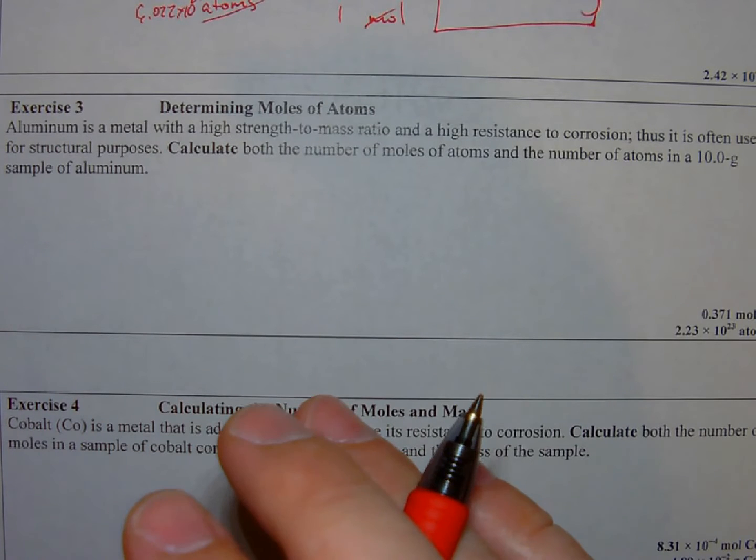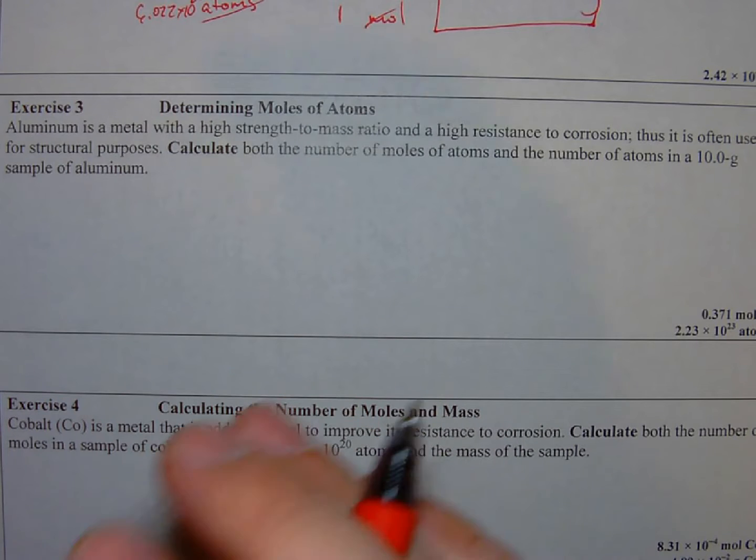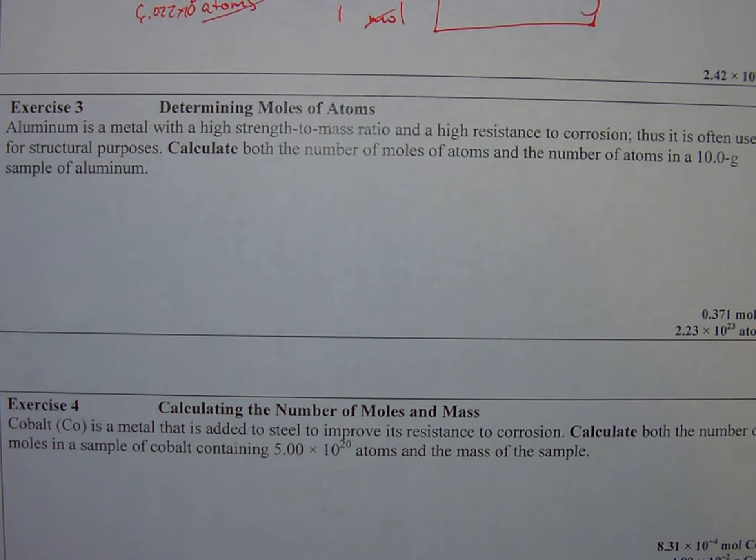All right. One of the things that really blows me away, as a biology major, a non-chemistry, non-physical science major, is how much information that you don't need they give you in the way chemistry questions are worded. Aluminum is a metal. For this problem, it does not matter. It has a high strength to mass ratio. Doesn't matter. High resistance to corrosion. I don't care. It's often used for structural processes. It could be. I don't care.